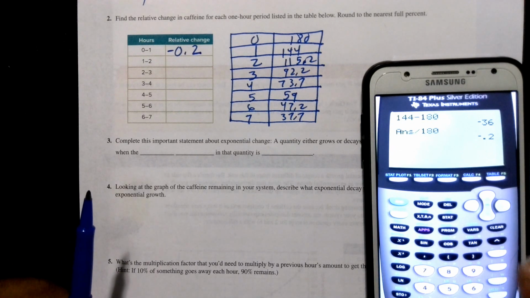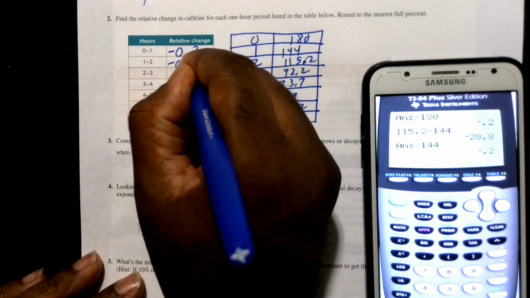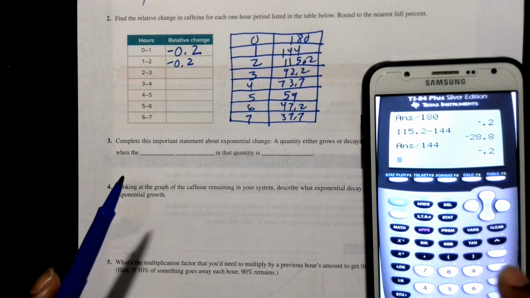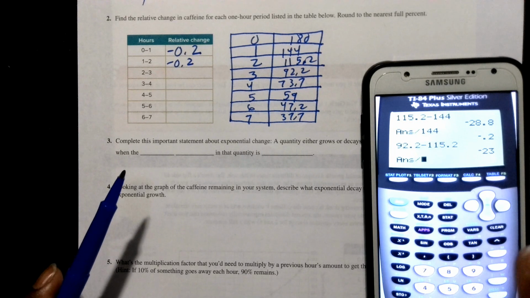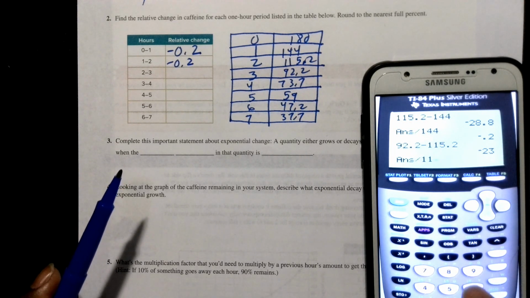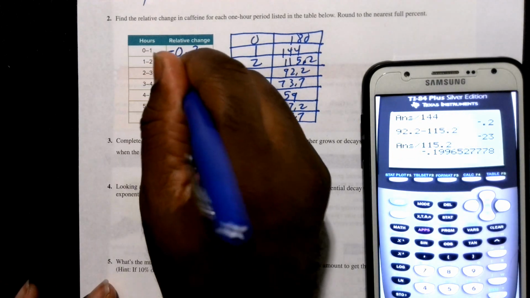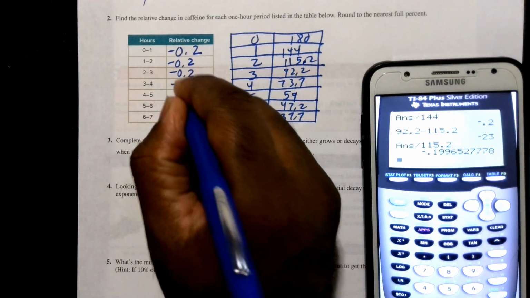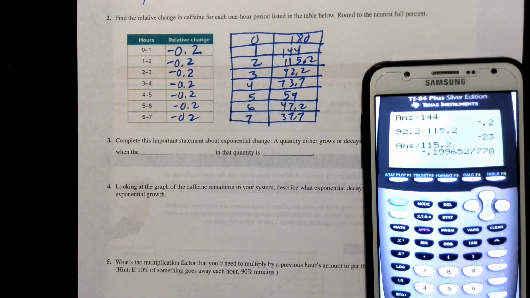Now we go from year 1 to 2, so it'd be 115.2 minus 144, and then divide that by 144, and that would give us still negative 0.2. Now we go from 2 to 3, that'd be 92.2 minus 115.2, and then we would divide that by the 115.2. And if we round this to 2 decimal places, it would still give us a negative 0.2. So all the rest is a negative 0.2, as you can see, whether it be exact or rounded value.